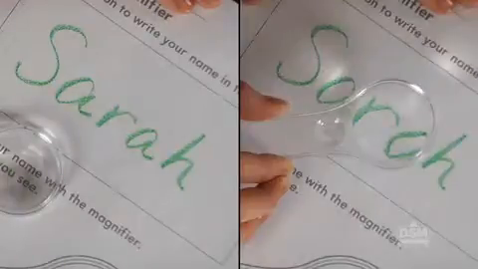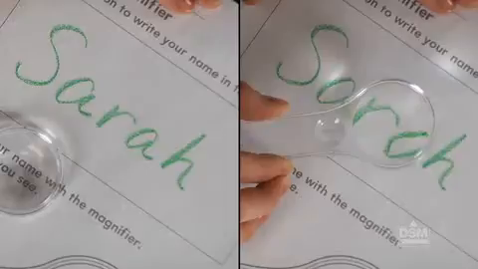Students should find that the color of their name is the same. The letters are in the same order, and the straight and curved lines are still straight and curved. Students should also observe that the letters are bigger under the magnifier, and that they cannot see their whole names at once. They should also discover that with the magnifier, the lines of the letters are fatter, and the edges of the lines do not look as smooth or even.